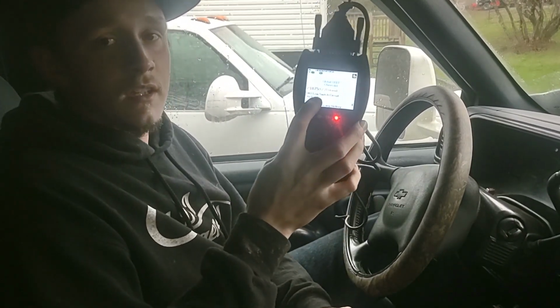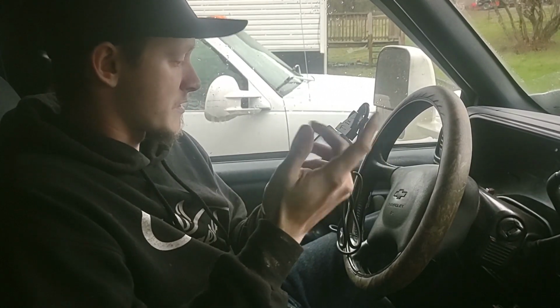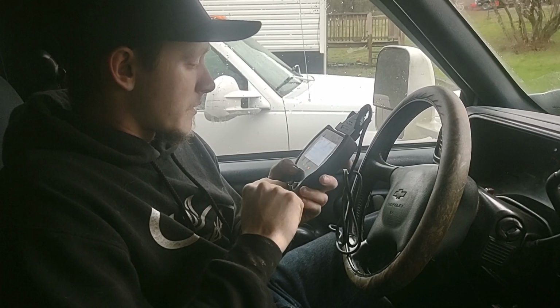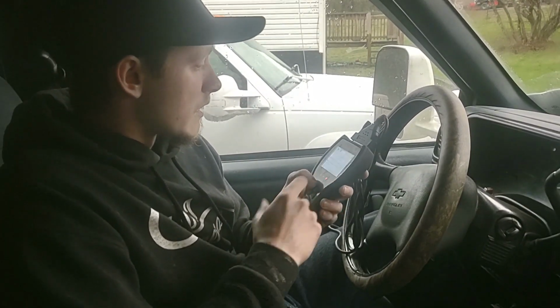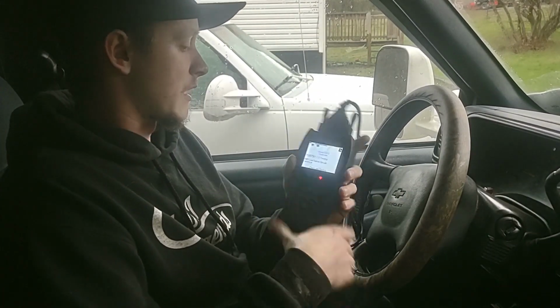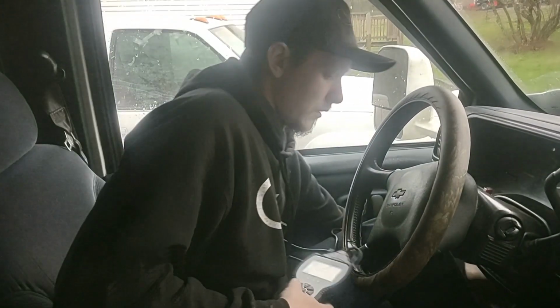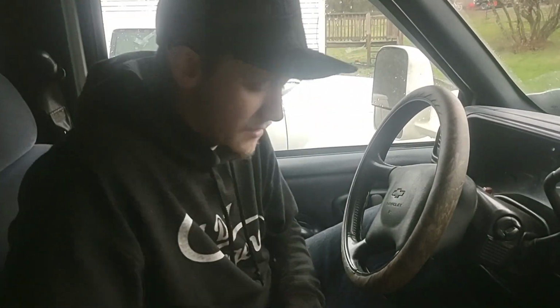No check engine light, and it comes up with a code: low switch circuit, four wheel drive. Now that's not to say that I have more codes. My truck on this scanner only has the four wheel drive code. Works perfectly fine, no issues.